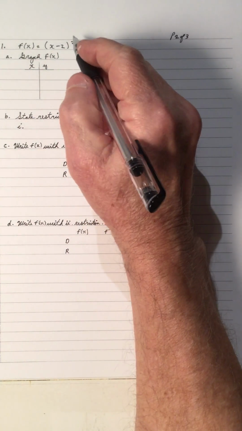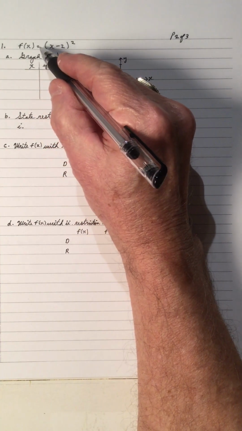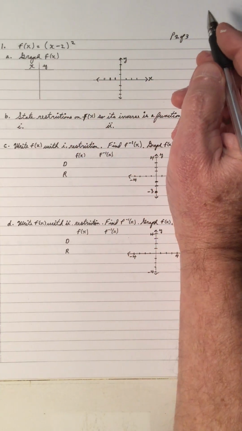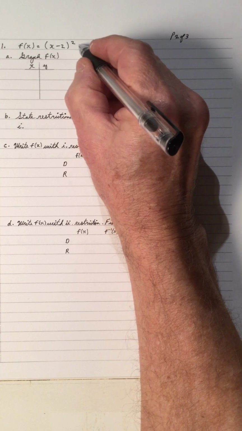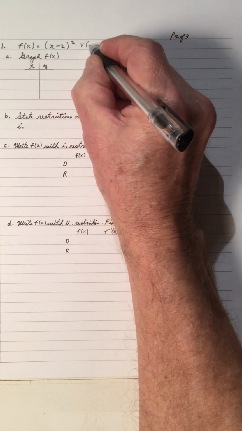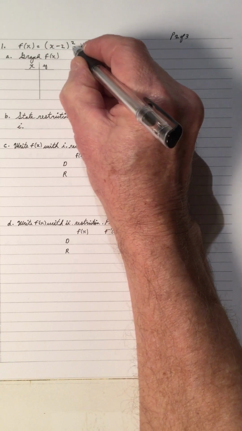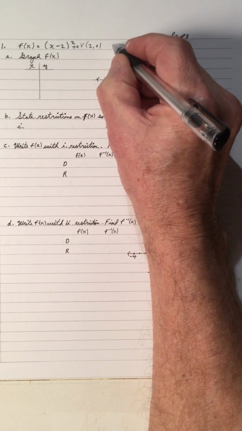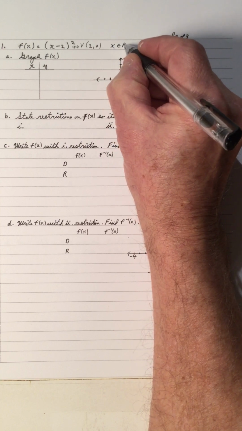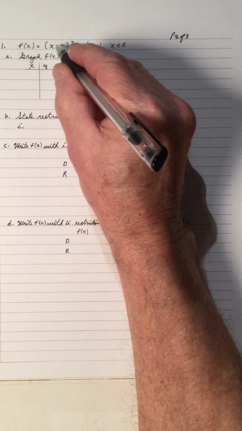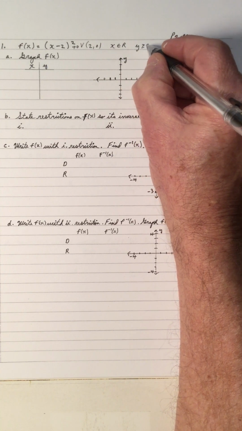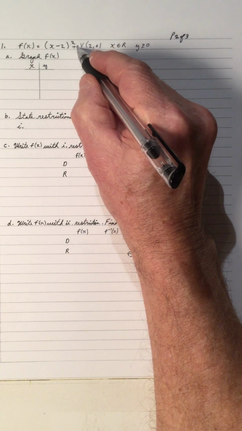Let's look at the parabola f of x equals (x minus 2) squared. This parabola has the vertex of x is 2, y is 0, because there's 0 on the end. And in a parabola, the x belongs to the real numbers because we use all the values of x in this equation. And the range is y is greater than or equal to 0. It goes up from 0.